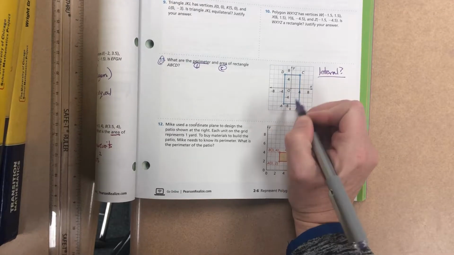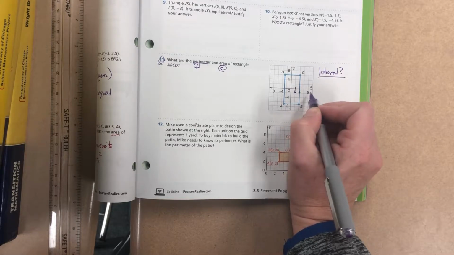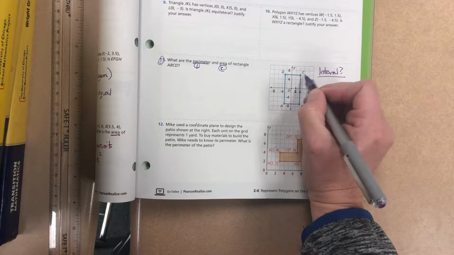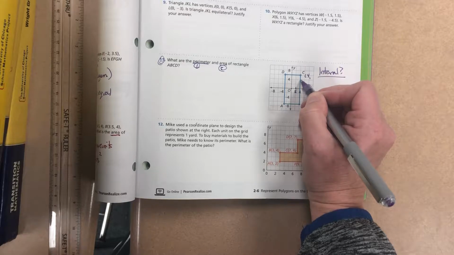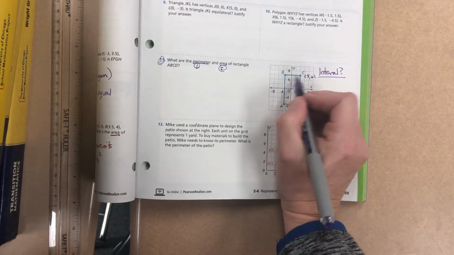So here's 0. That's always 0 at the origin. This is going to be 2, 4. So we're skip counting by 2s. So this point up here is at 4, 2, 4, 6. Interesting.